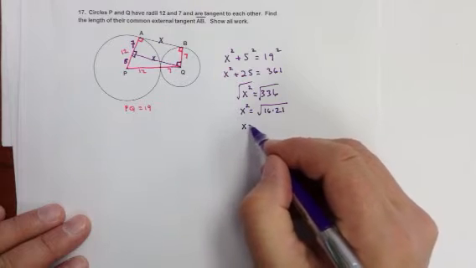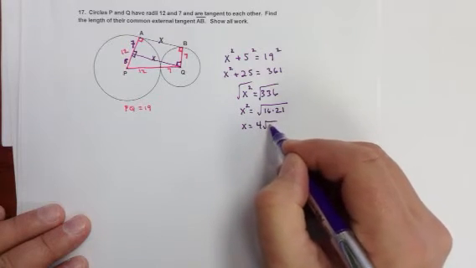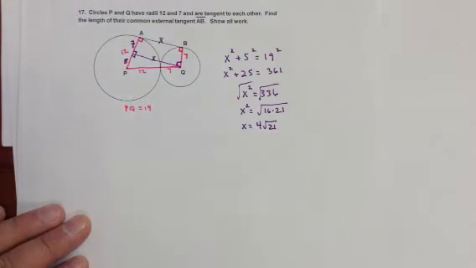So therefore, x is going to be 4 radical 21. Be prepared to find the exact value for question number 17, the common external tangent segment problem.